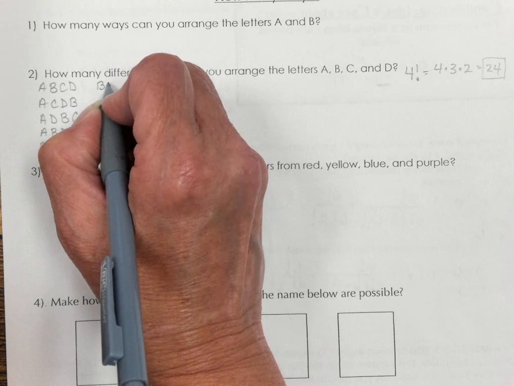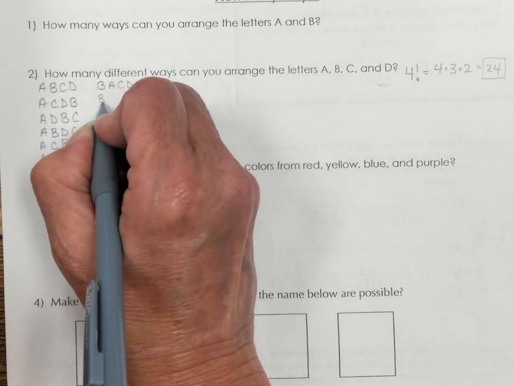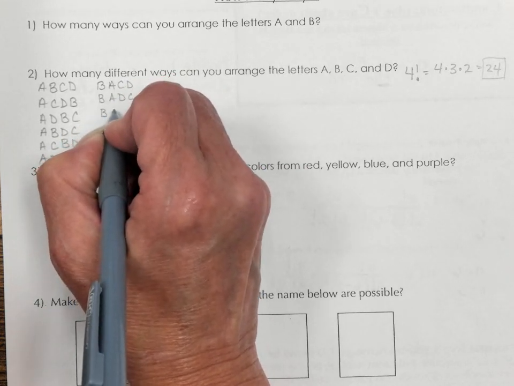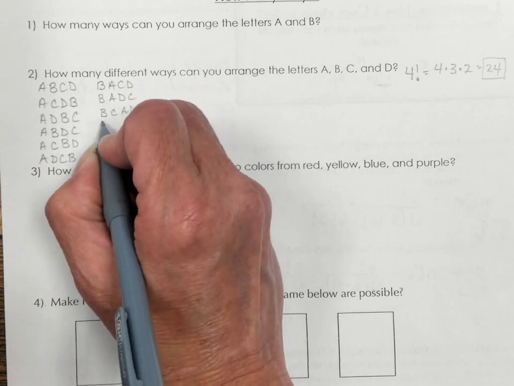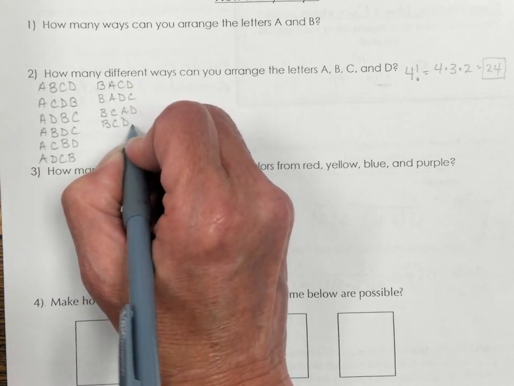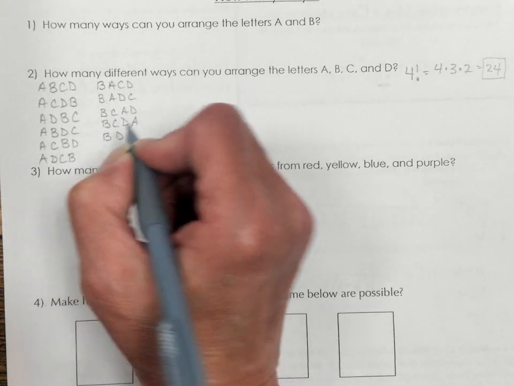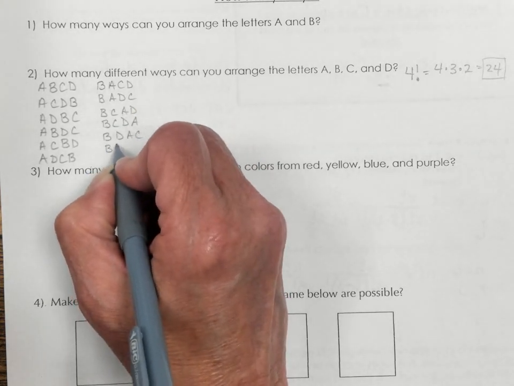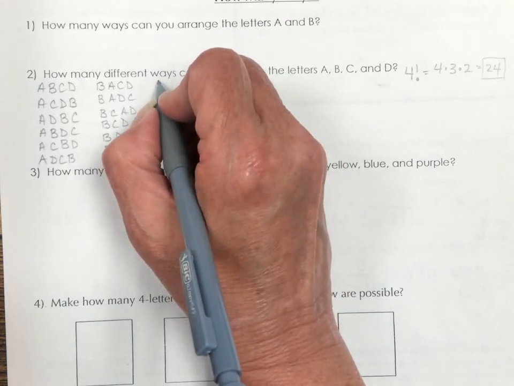B, A, C, D. B, A, D, C. B, C, A, D. B, C, D, A. B, D, A, C. B, D, C, A. Next set.